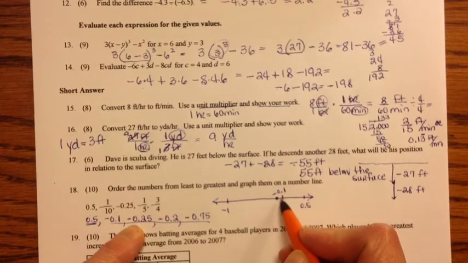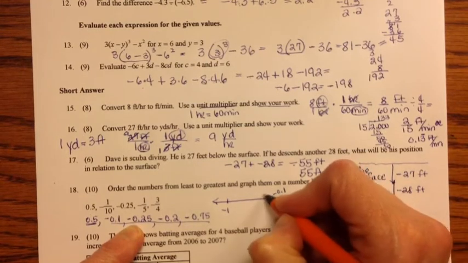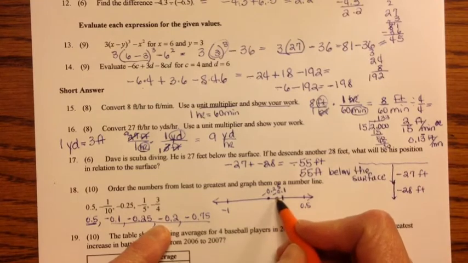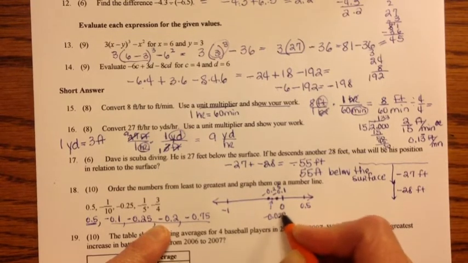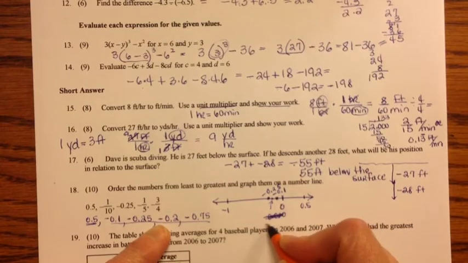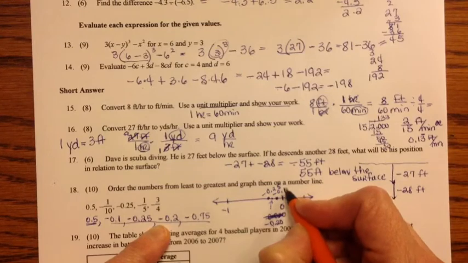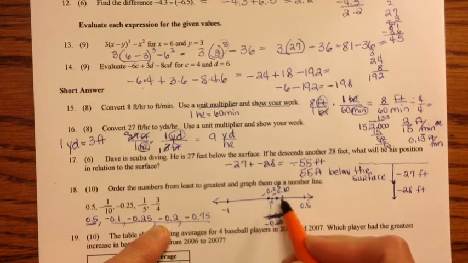Negative 0.25 is going half of half, so 0.25 is going to be about right here. Negative 0.2, and I didn't do a very good job of that, but negative 0.1, negative 0.2 is going to be about right there. And if I write that as negative 0.20, and then if you do this one as 0.10, that might make it a little bit easier to compare them. So you've got 10, and then 20, and then 25.